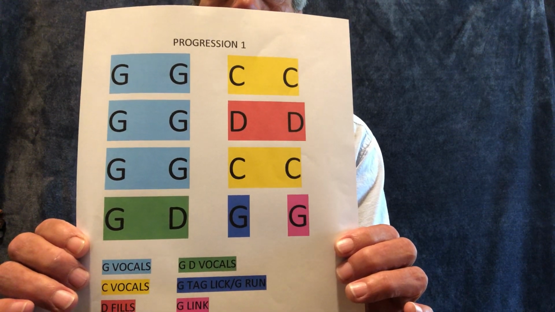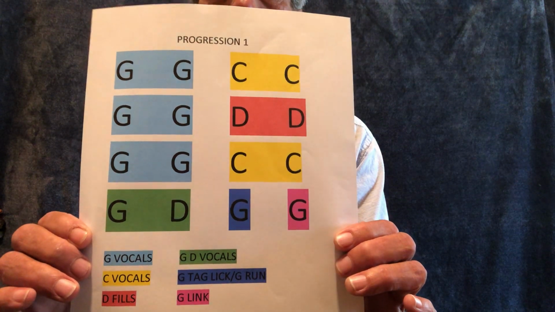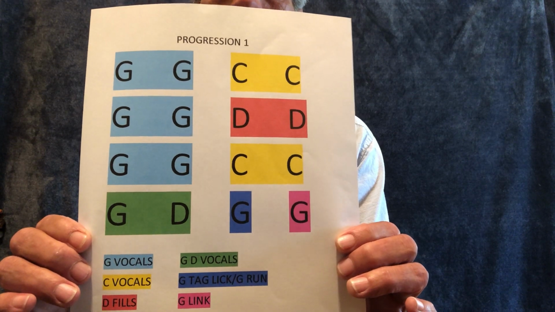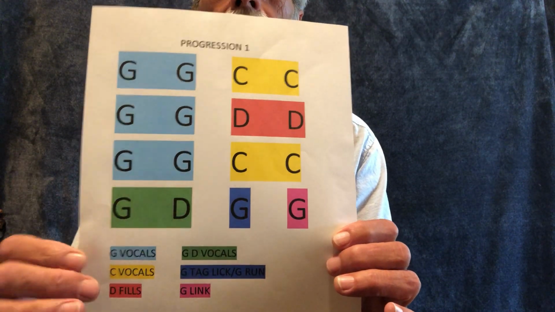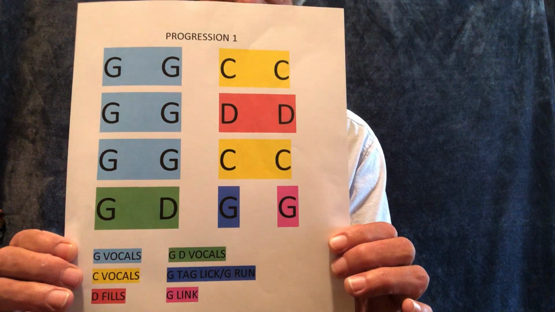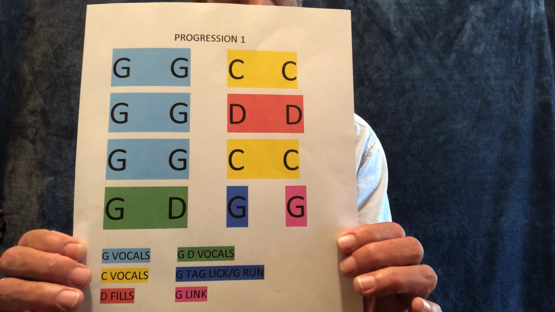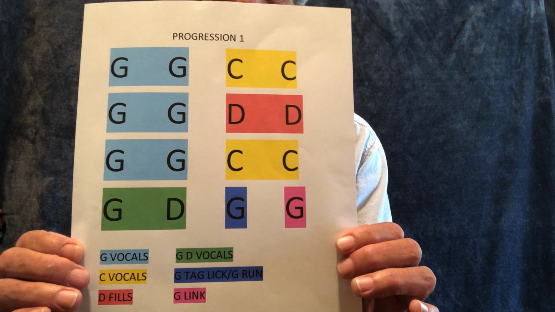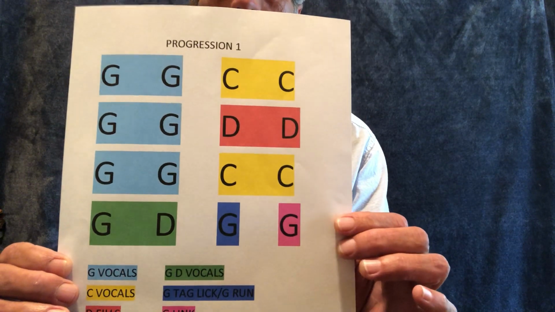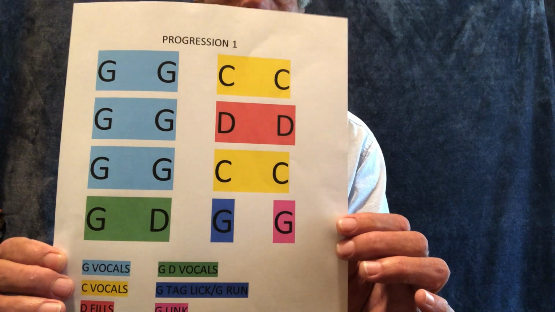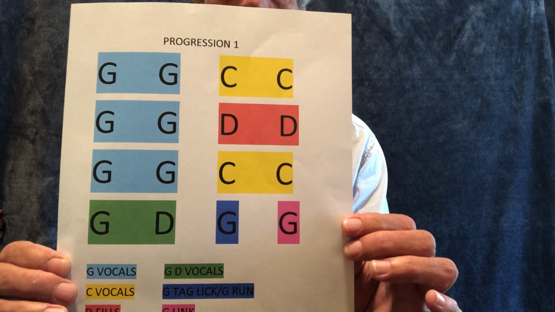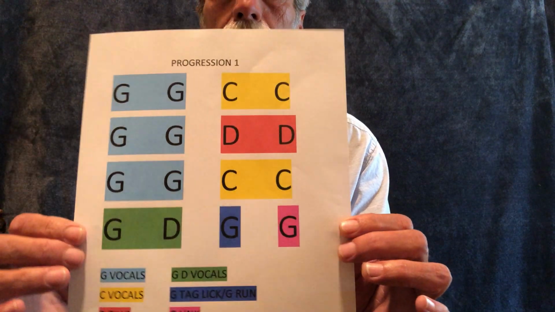Then the third line, we have 2 G vocals, 2 C vocals. Then we have a G and a D, which are vocals, turning it around. That last melody note's going to hit there. And that's where we would have our tag lick on the banjo, or a G run on the guitar, or just a G lick in the other instruments. Then this last measure is called the link, and that's where we would put pickup notes or start a walk to go back into the top of the progression.